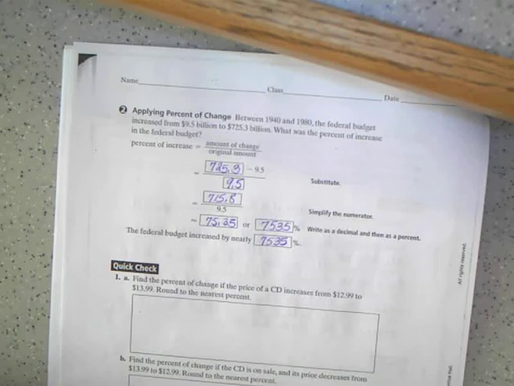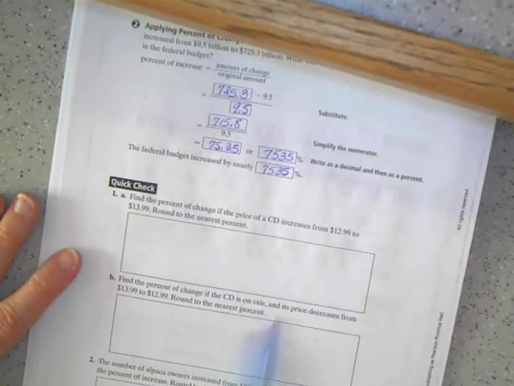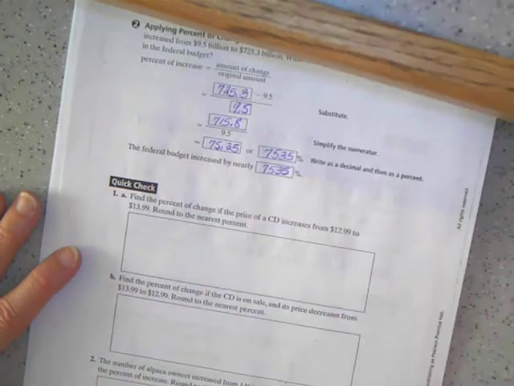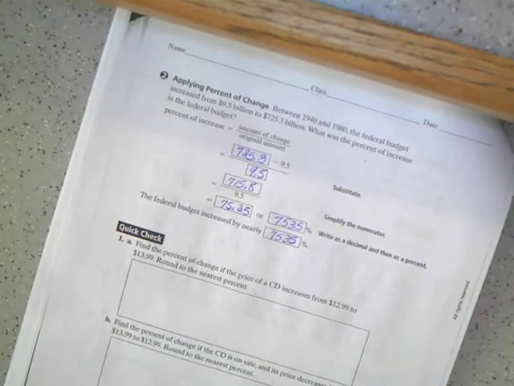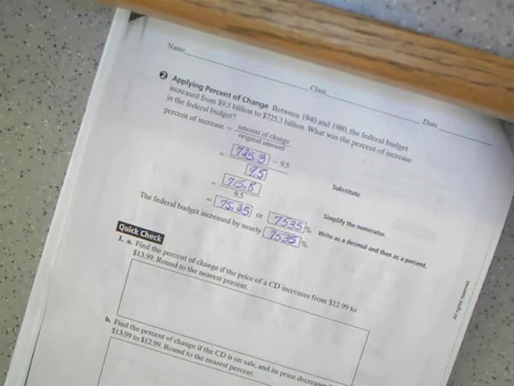Okay. You have a couple of quick check questions here. Go ahead and either pause now or continue to follow along, and you can check that later.